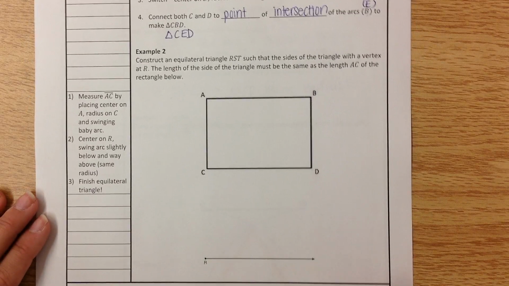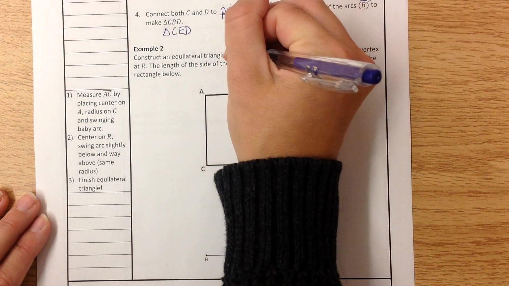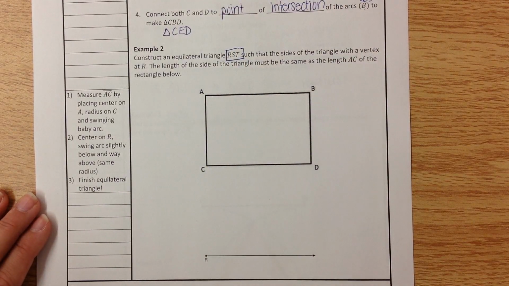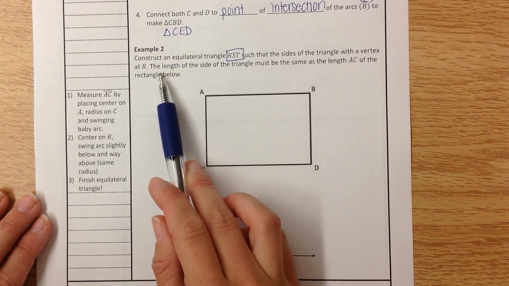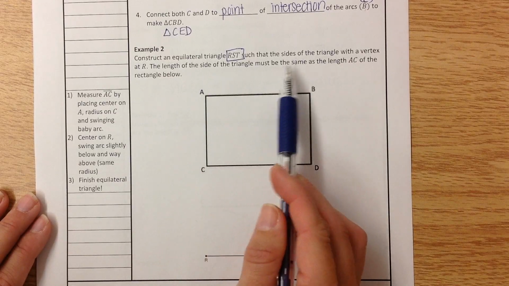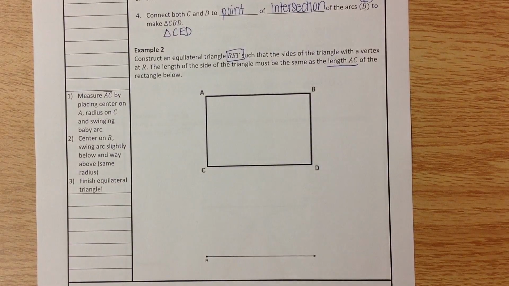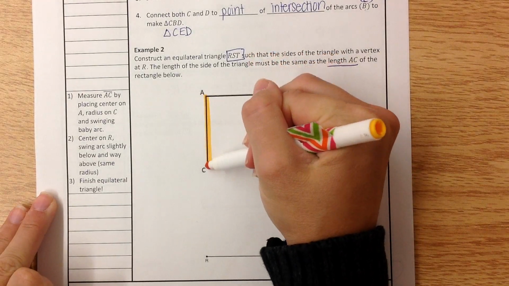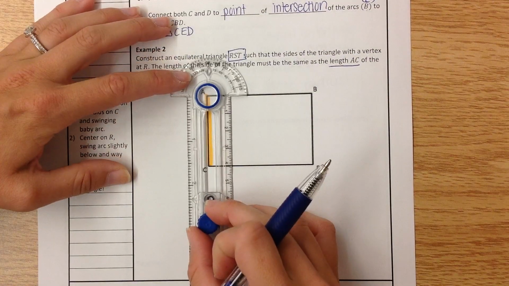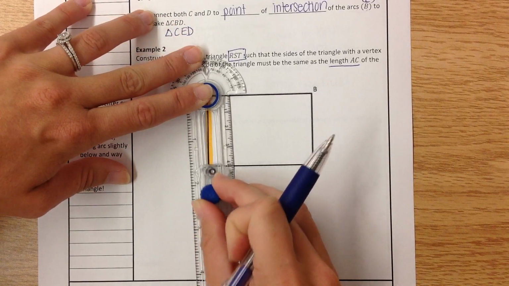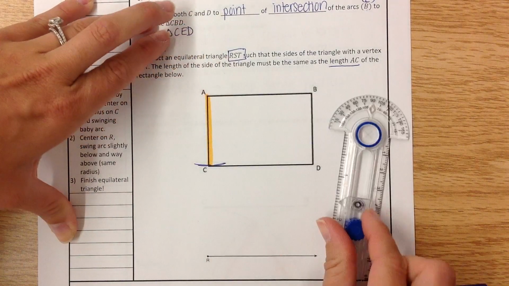So now that we have the steps listed out, we're going to look at example number 2. It says construct an equilateral triangle RST. So they are telling us that we have to have those 3 letters such that the sides of the triangle with a vertex at R, the length of the side of the triangle must be the same as the length of AC of the rectangle below. So I'm going to focus solely on AC. So the first thing I have to do is measure it. So what we're going to do is put our center on A and our radius on C.